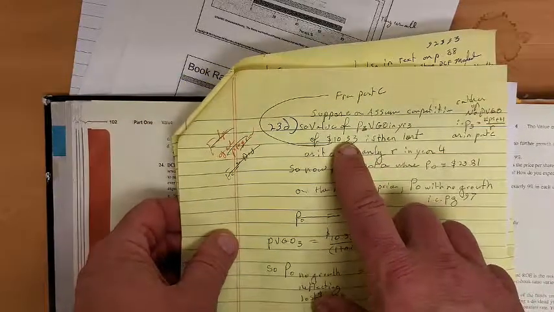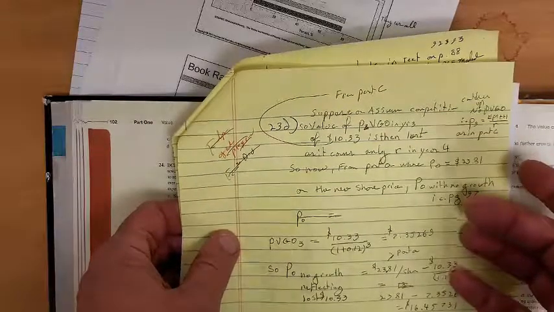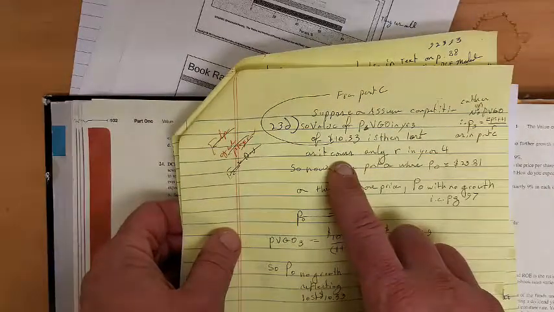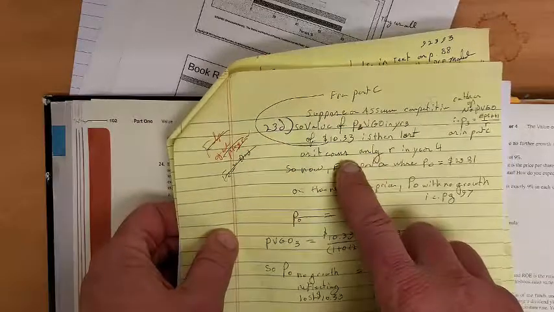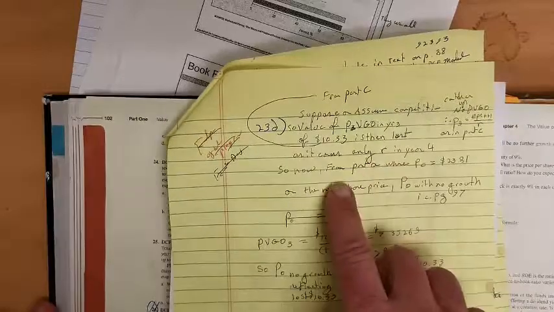So $10.33 is lost in year 4, and so we come out with only earning R, or the cost of capital, in year 4.